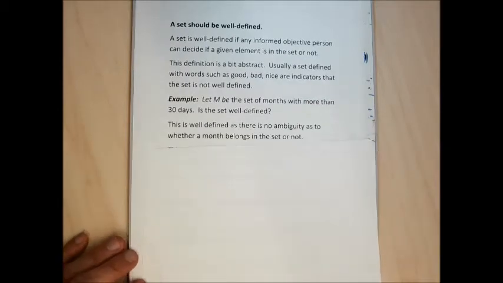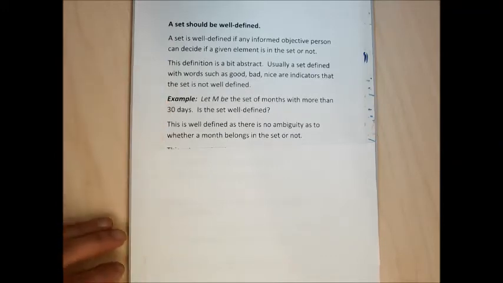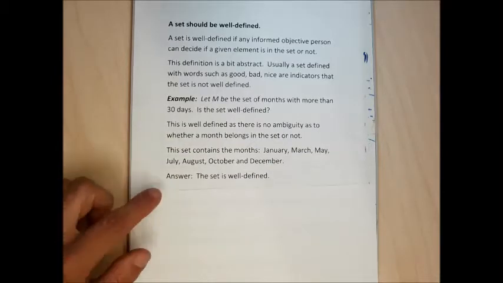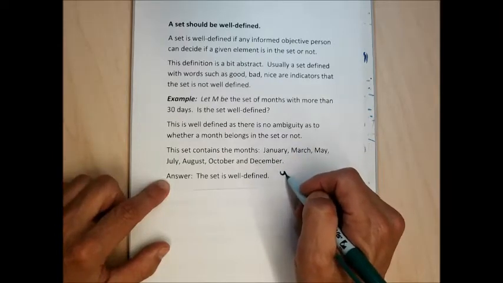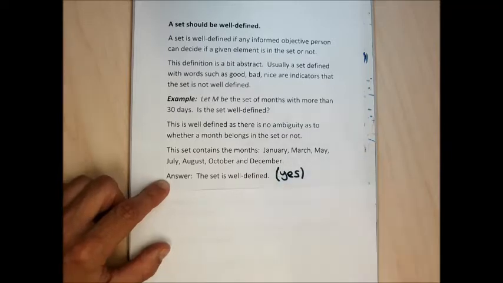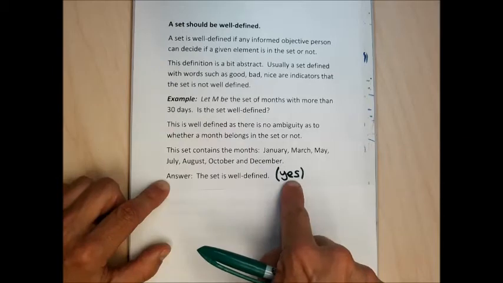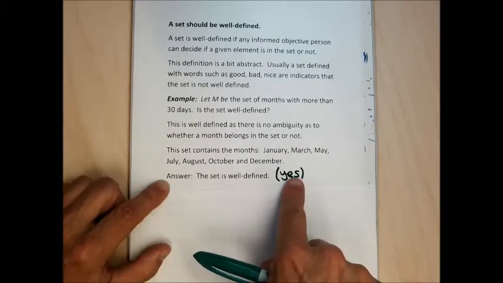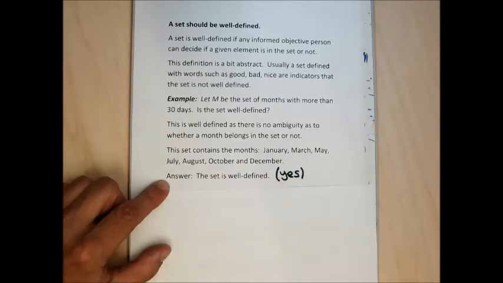So I'm saying this set's well defined because there's no ambiguity as to whether a month belongs to the set or not. Those are the months that it contains. And in my answer, I said the set is well defined. I got really lazy when I started doing the answers to my homework. Instead of saying the set is well defined, I'm just going to answer the question yes or no. Is the set well defined? I'm going to say yes. I could say yes, the set is well defined. But I could take a yes/no answer for these problems when we get to the homework, or you can write the set is well defined or the set is not well defined.